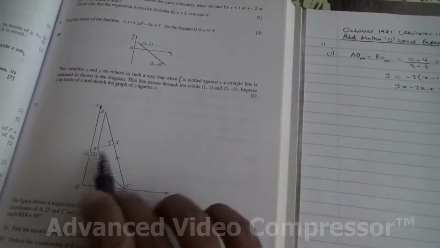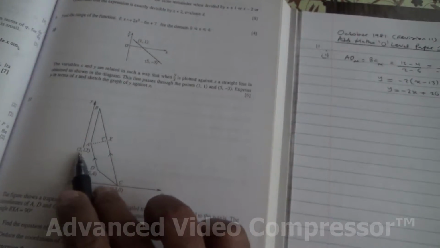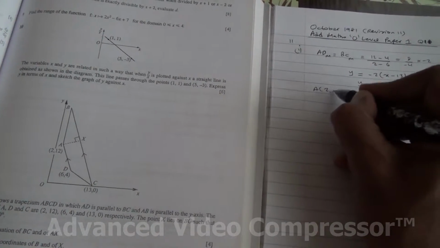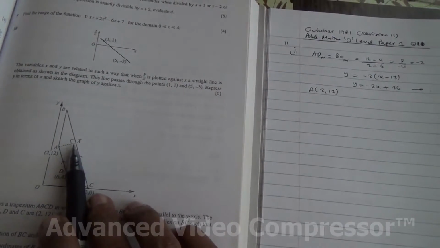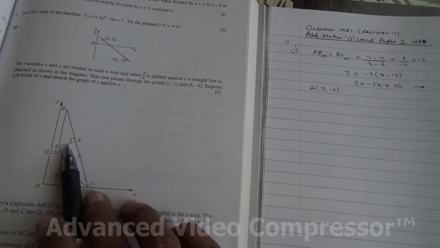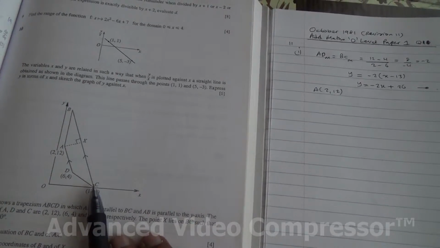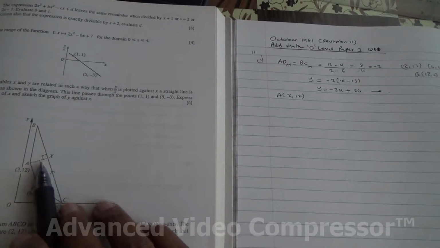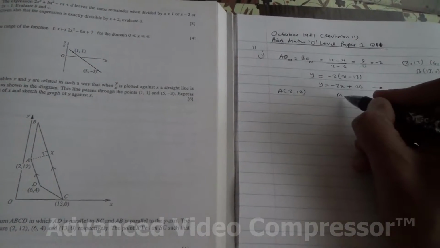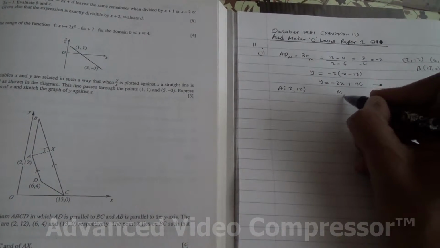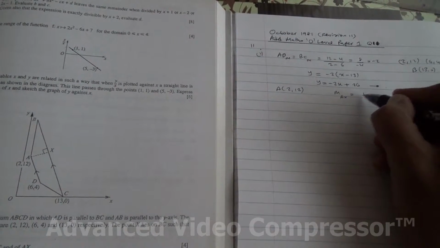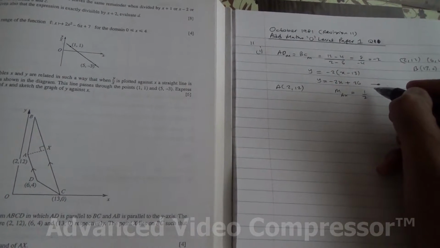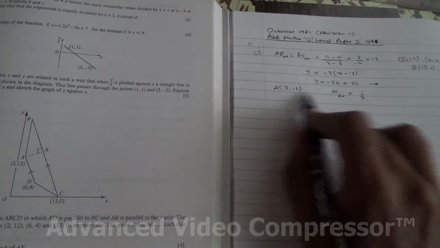Remember AX was perpendicular to this line. There is a point here, (2, 12), so we have A as (2, 12). We can find the gradient of this line because it's perpendicular to this. The other one has gradient minus 2, isn't it? So the perpendicular line will have a gradient, let's call it the gradient of line AX, and that's going to be a half, because the product of gradients should give us minus 1 as the lines are perpendicular. So from here we can find the equation.